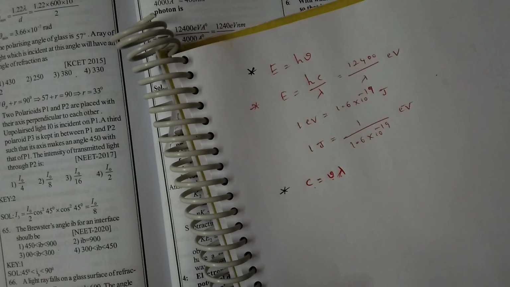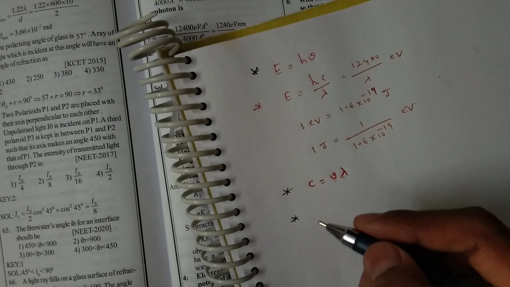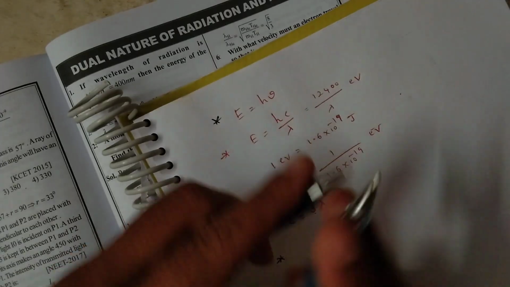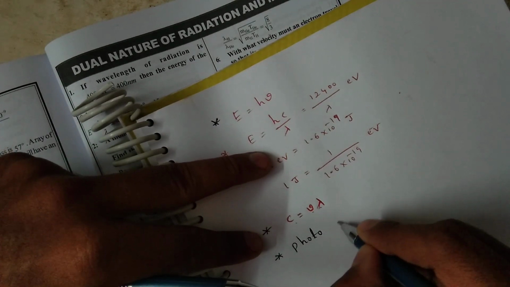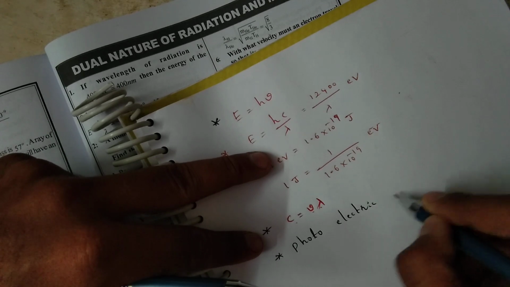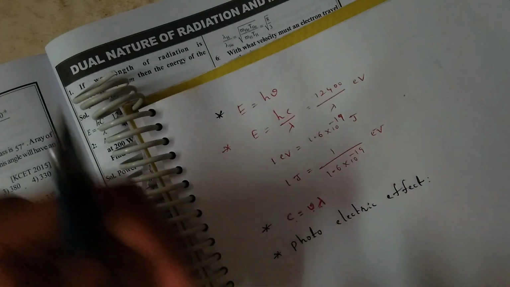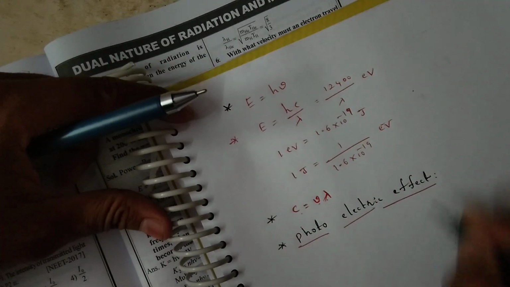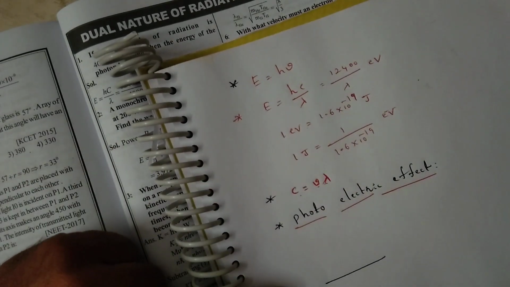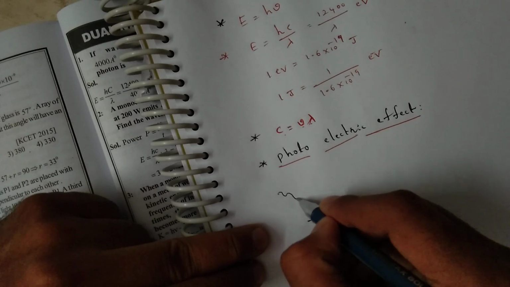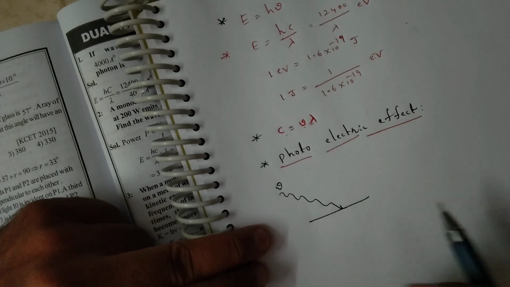With this, here I am taking one important concept, and that is the photoelectric effect. What is the photoelectric effect? This is one metal plate. A radiation having some frequency is incident on the metal plate. The frequency of radiation is nu.